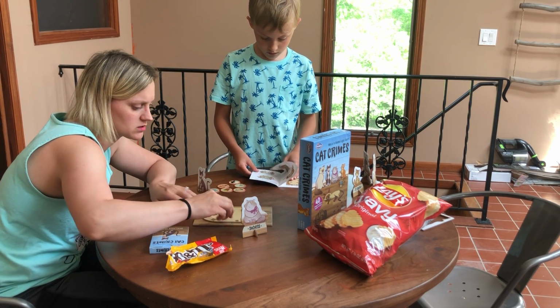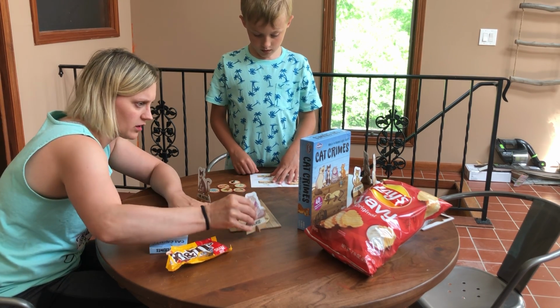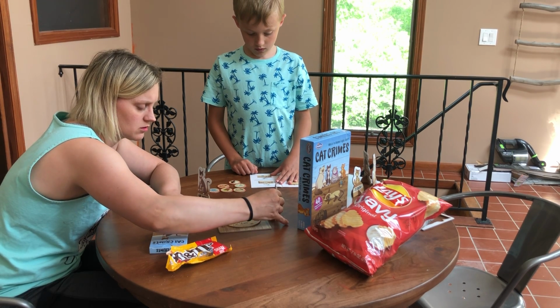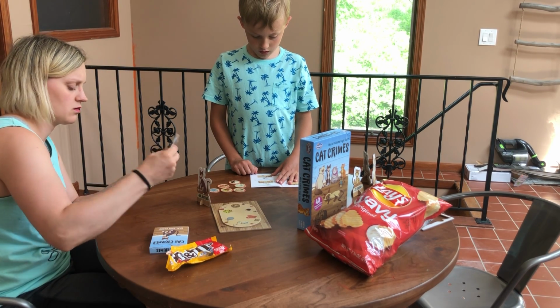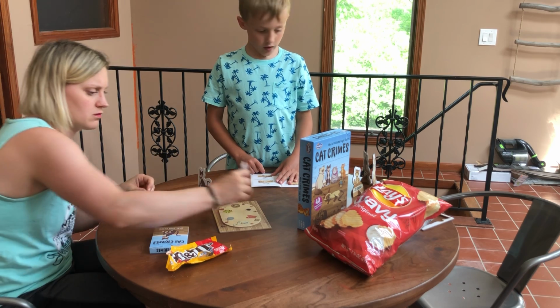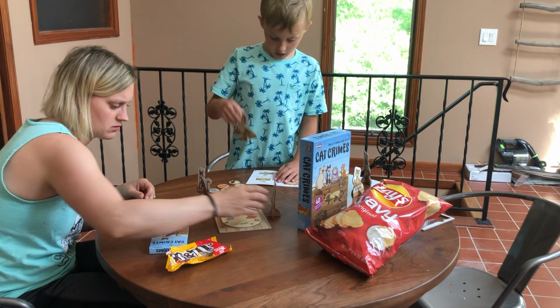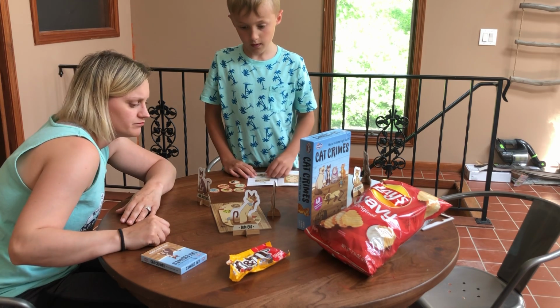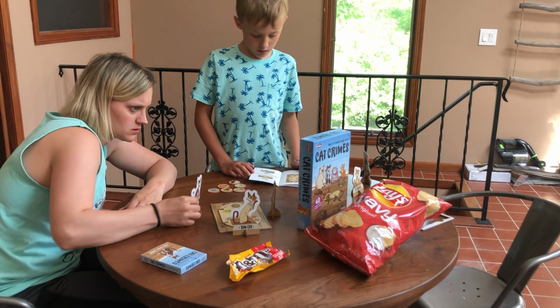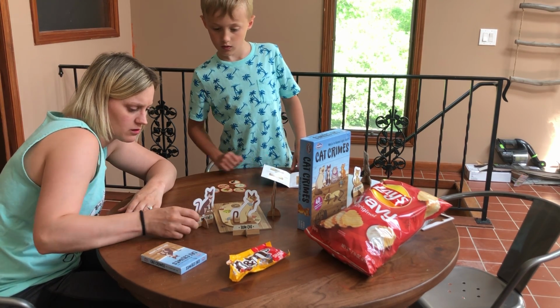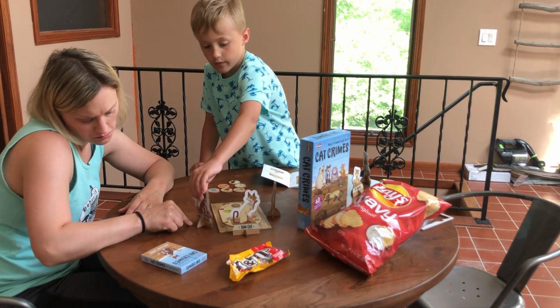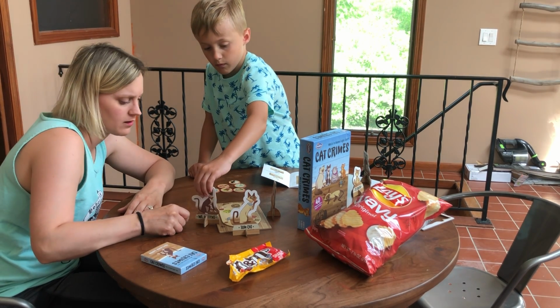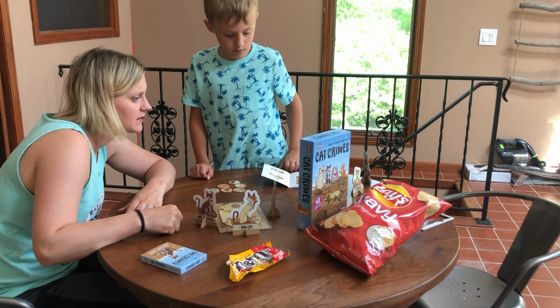Okay, so Duchess is over here by the shoes. And then Tomcat is over right here. Who's Mr. Mittens? Mr. Mittens is over here. He's fine, he doesn't have to be touching it.